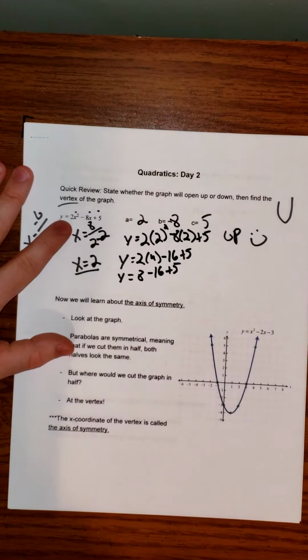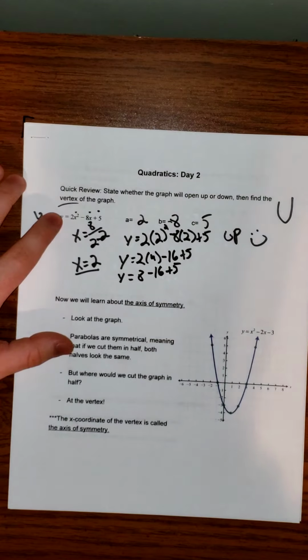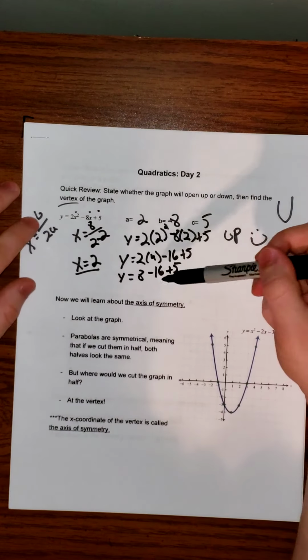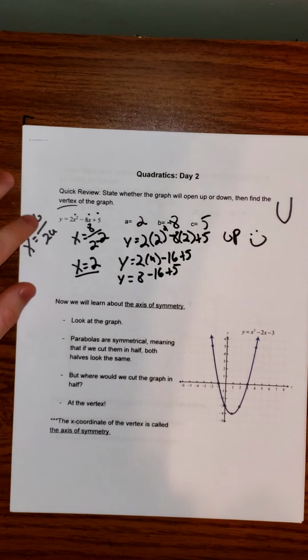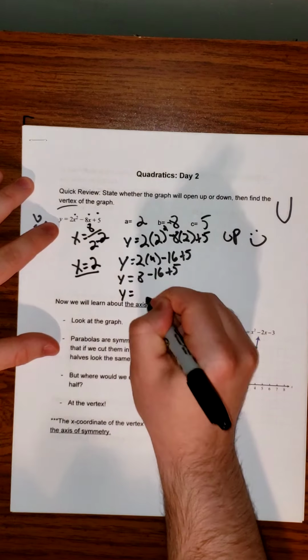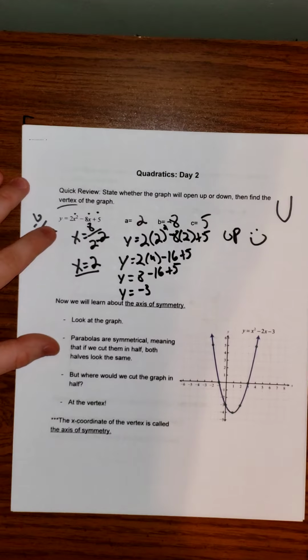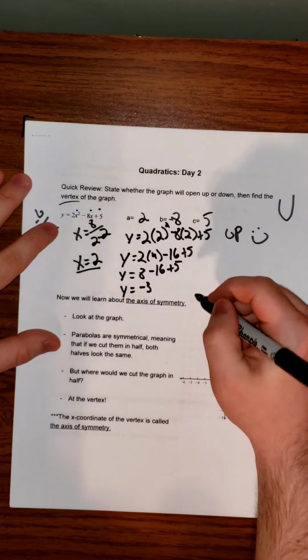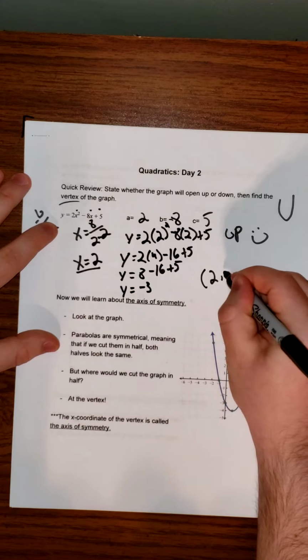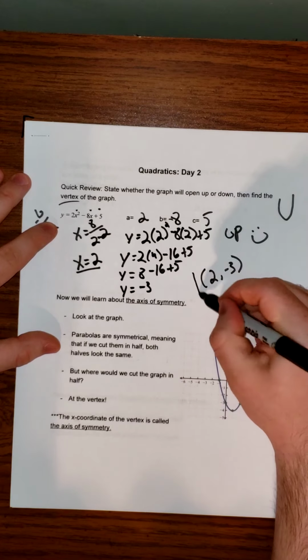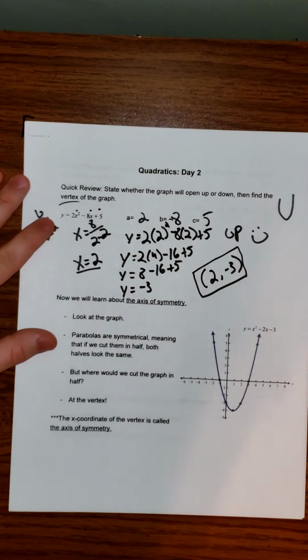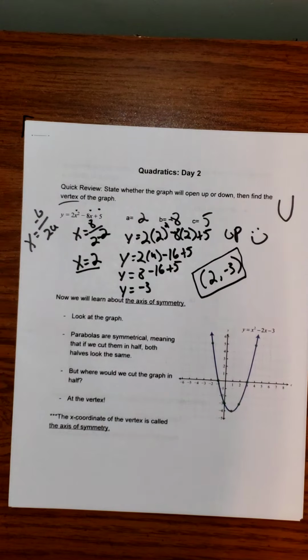And then from here, it's pretty straightforward. You can just use a calculator. 8 minus 16 is negative 8, plus 5 will be negative 3. So our vertex, we got x equals 2 and y equals negative 3. So the coordinate of our vertex is 2, negative 3. Right? That's what we learned last time, basically all in one problem.